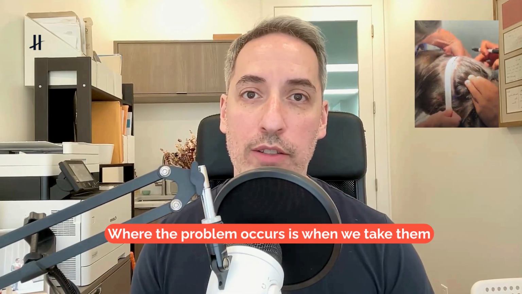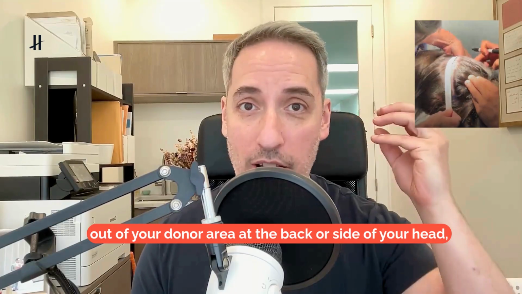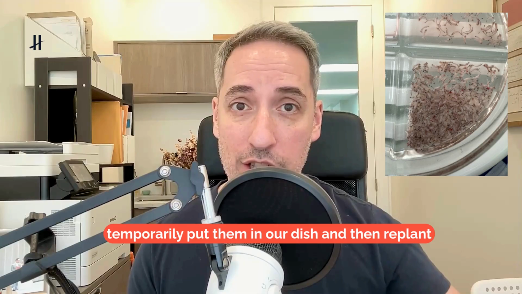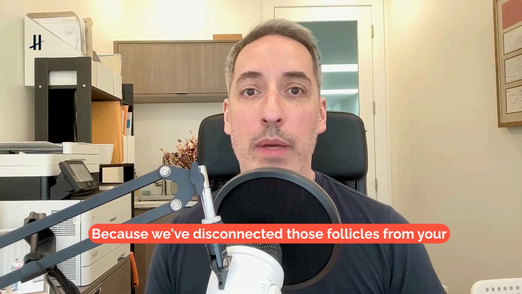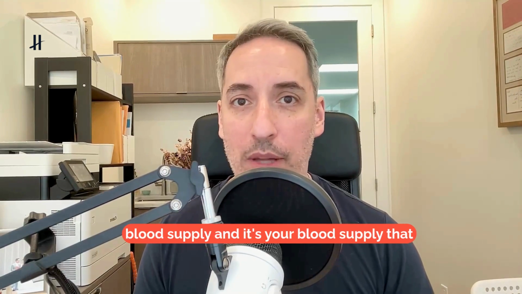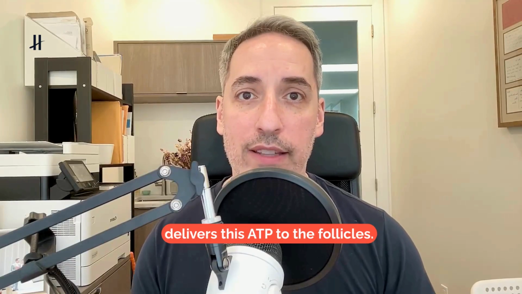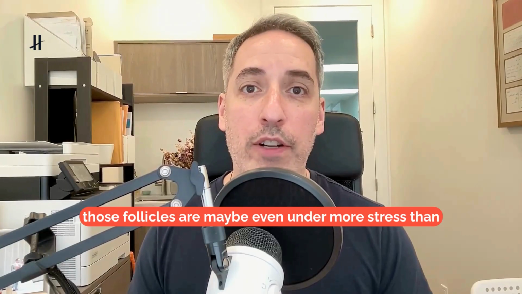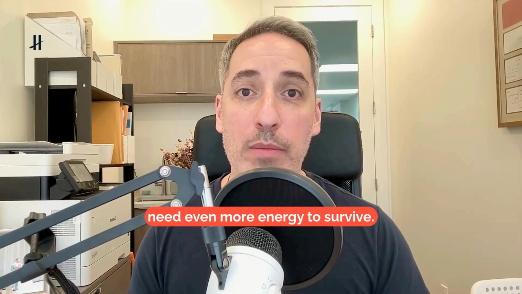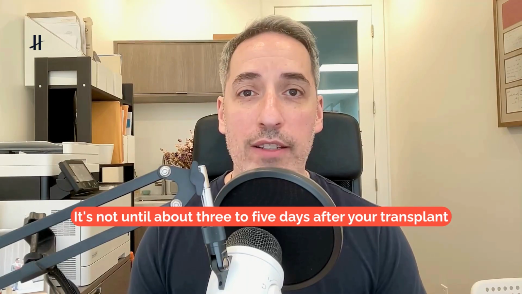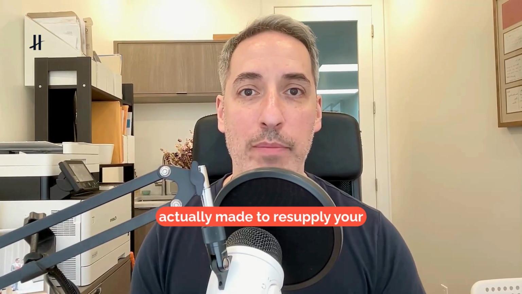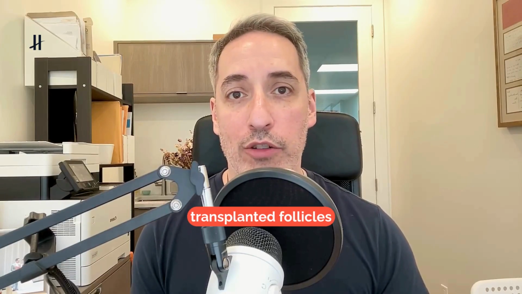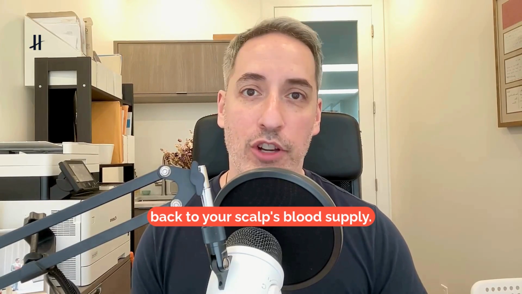Where the problem occurs is when we take them out of your donor area at the back or side of your head, temporarily put them in our dish, and then replant them into your recipient area. Why is this a problem? Because we've disconnected those follicles from your blood supply, and it's your blood supply that delivers this ATP to the follicles. In a transplant, those follicles are maybe even under more stress than usual, and they probably need even more energy to survive. It's not until about 3 to 5 days after your transplant that those blood vessel connections are actually made to resupply your transplanted follicles back to your scalp's blood supply.